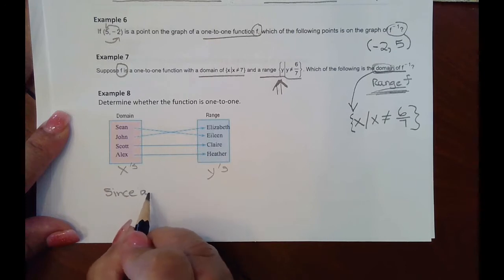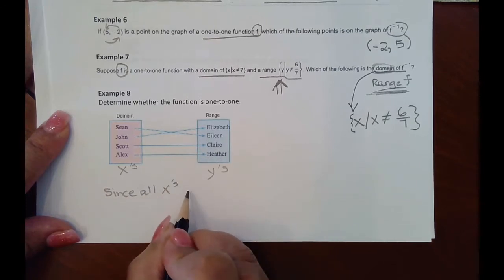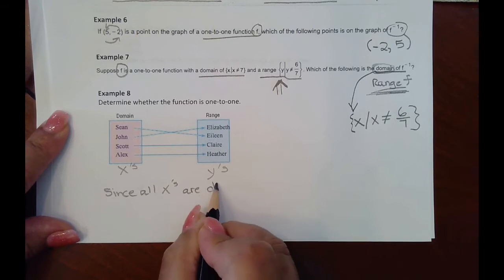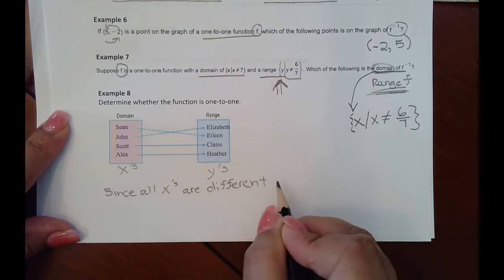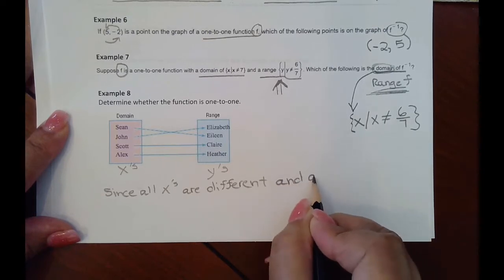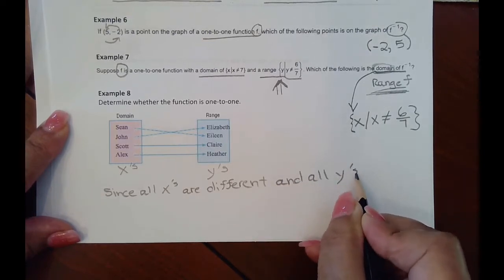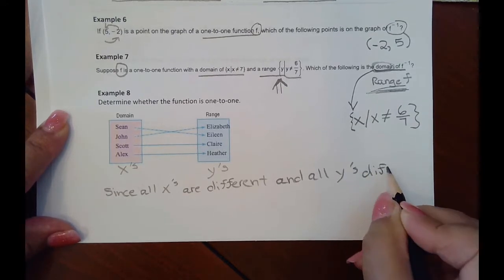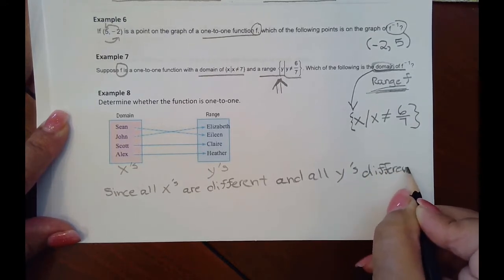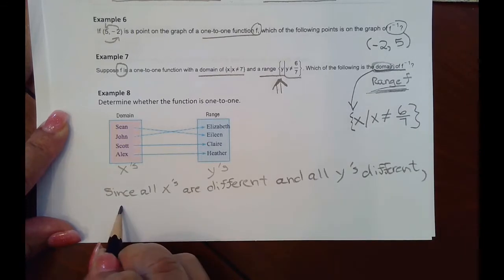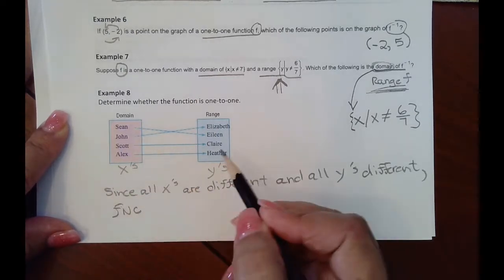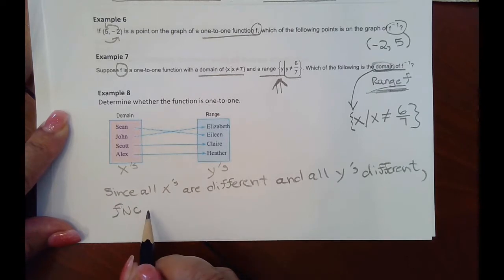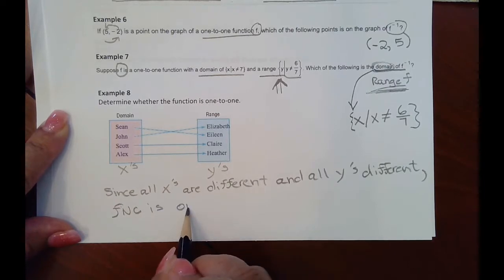Okay, since all x's are different and all y's are different, that means that this function represented by this domain and this range is 1-to-1.